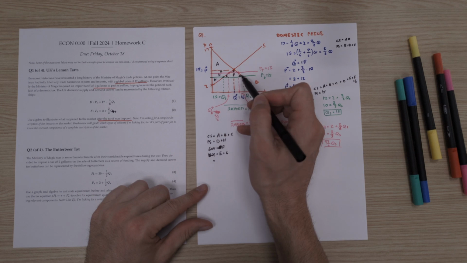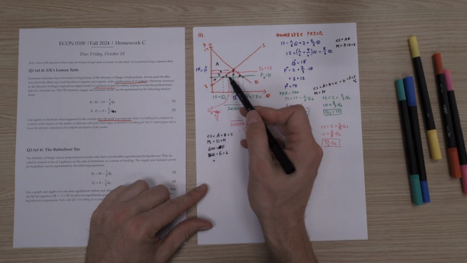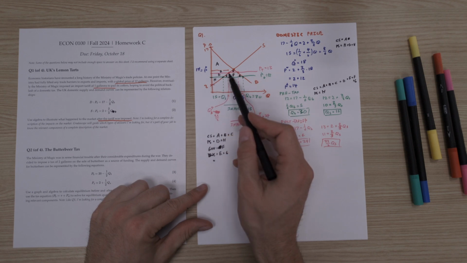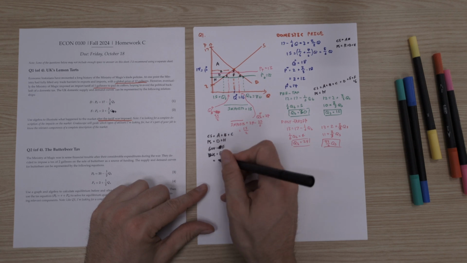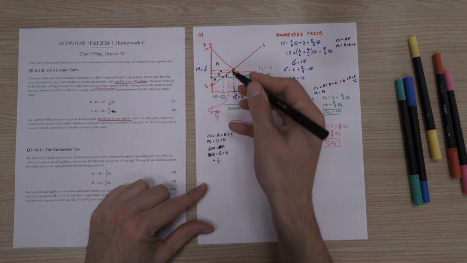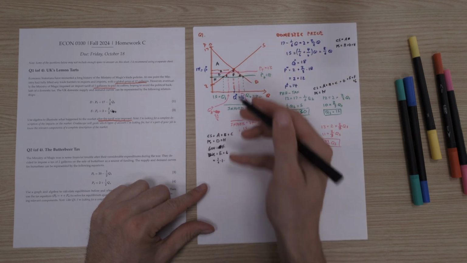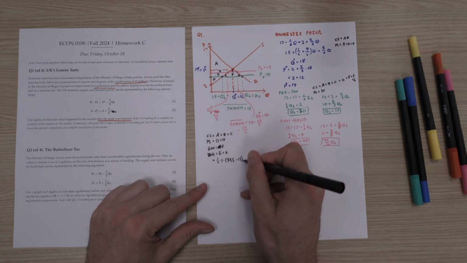But the actual calculation for the deadweight loss is the height of both of these things times the base of both of these things. So first for E, it's 1/2 times height, which is just the 1, times the base, which is the difference between 33/2 minus 15.